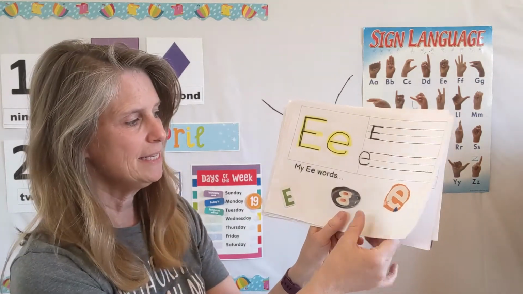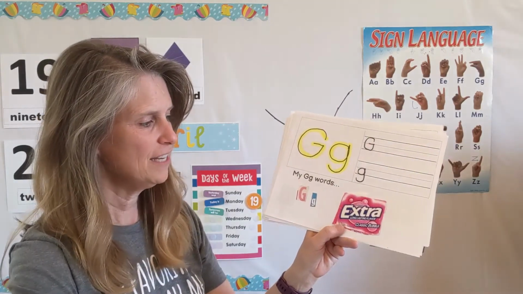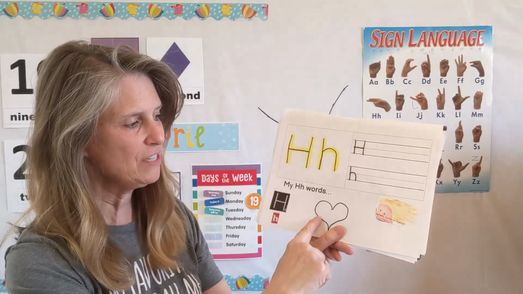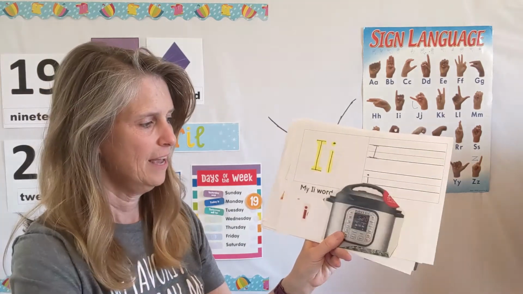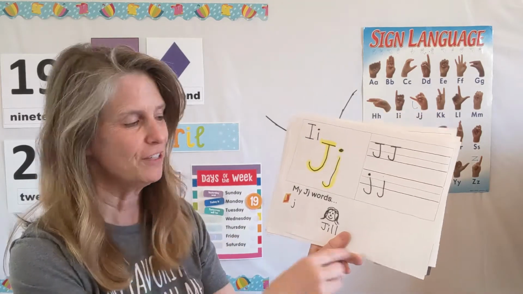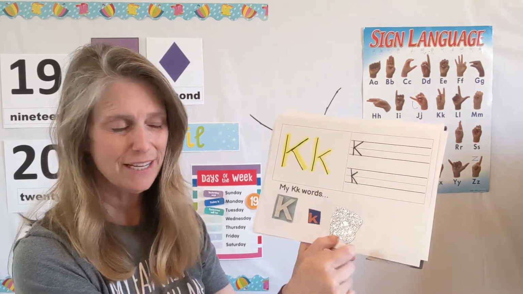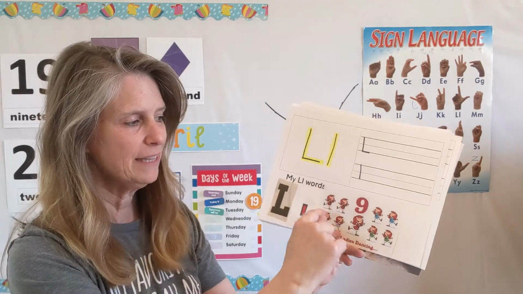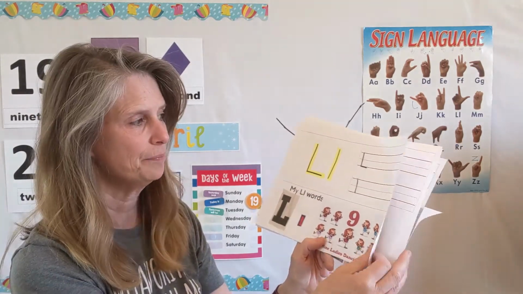E is for eggs. F is for flowers. G is for gum. H is for heart, and H is for hair. I is for Instapot. J is for Jill. K is for Kiss. That's a Hershey Kiss wrapper. K is for kiss. L is for ladies. We did this at Christmas time, and these were 9 ladies dancing from a Christmas song.